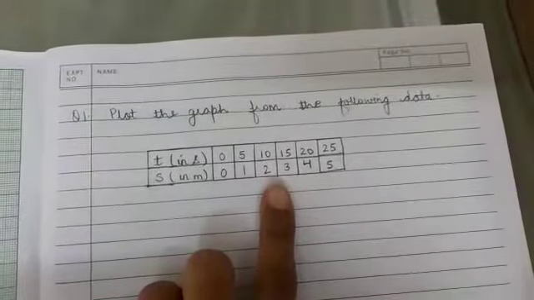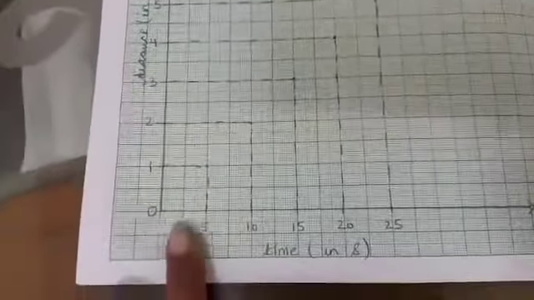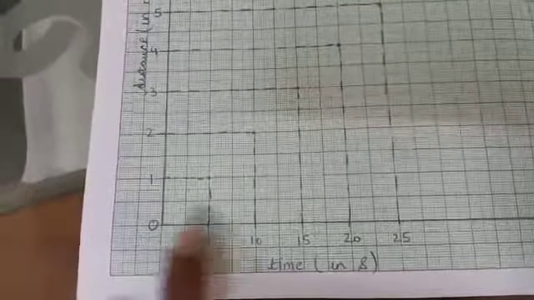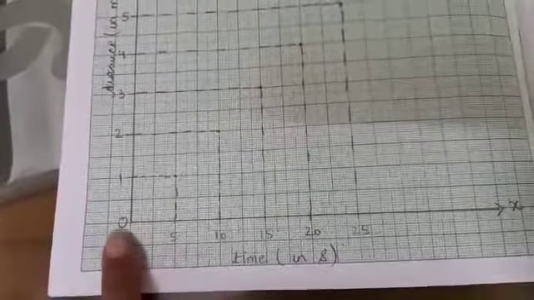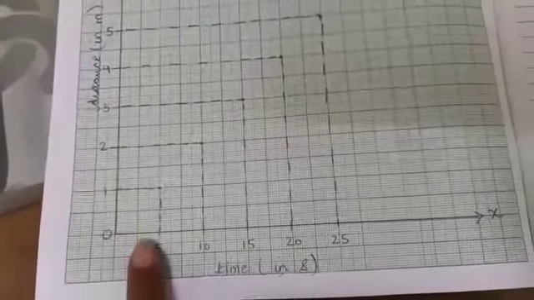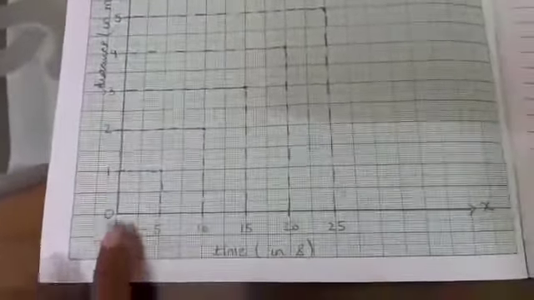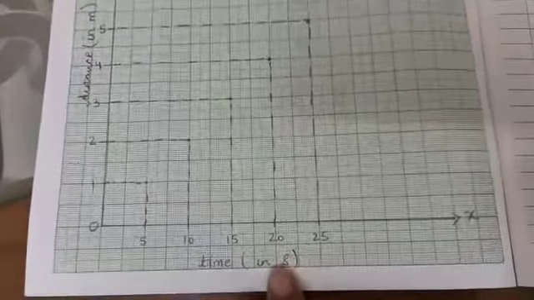Now let's learn how to plot a graph for uniform motion. This is the graph which we are going to plot. First, leaving 2 or 3 lines at the bottom and leaving 2 or 3 lines on the sides, we will make 2 axes. Where these 2 axes will join, x-axis and y-axis, that point is called origin O. OX or x-axis is the time axis and time is given in seconds. OY is the distance axis which is given in meters.